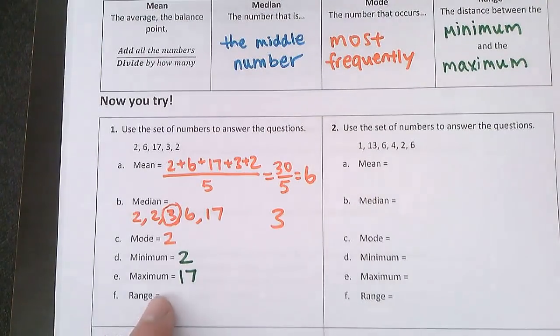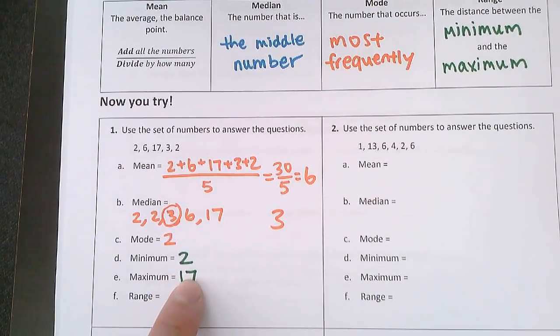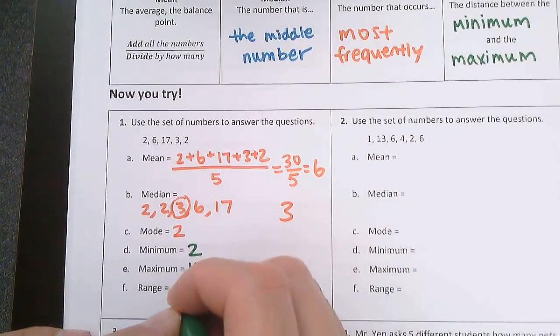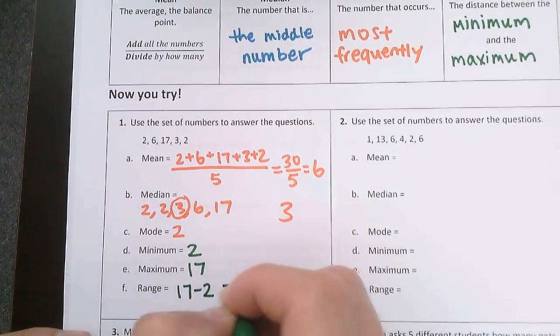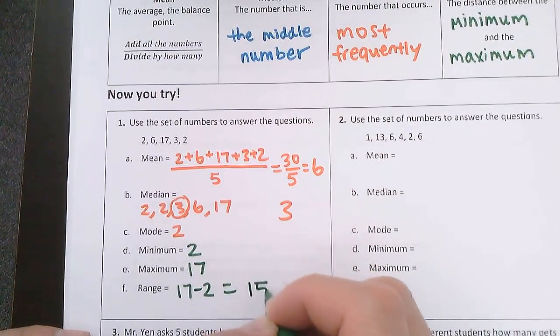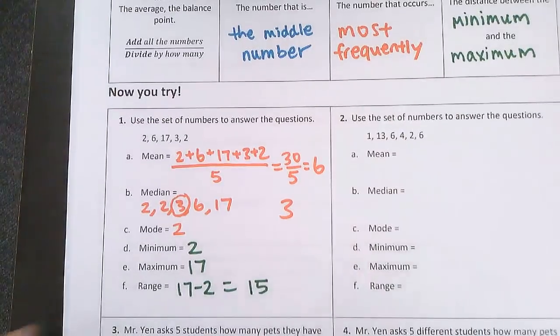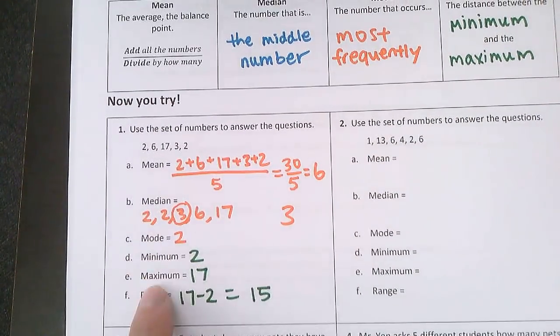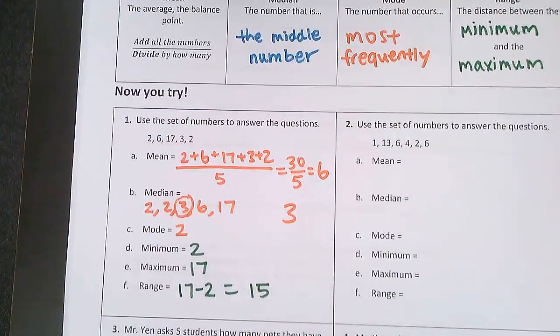And the range is the distance between the minimum and the maximum. To find the distance, you can subtract the minimum from the maximum. So 17 minus 2. The distance between those two numbers is 15. So our range is 15. So that's how you find each of these terms from a set of numbers.